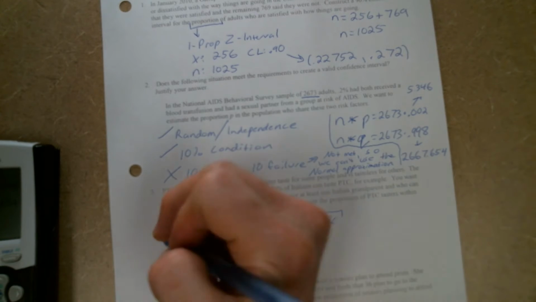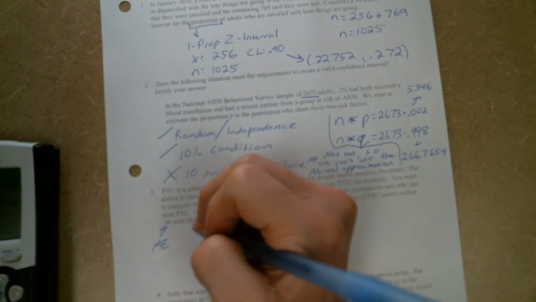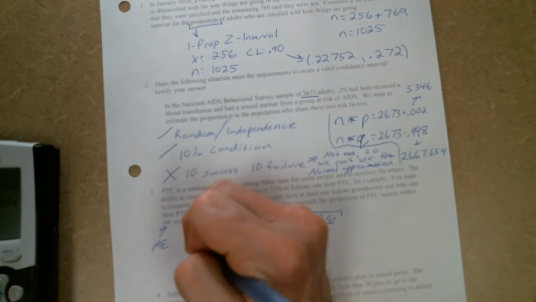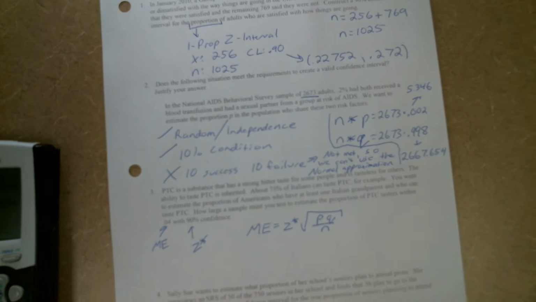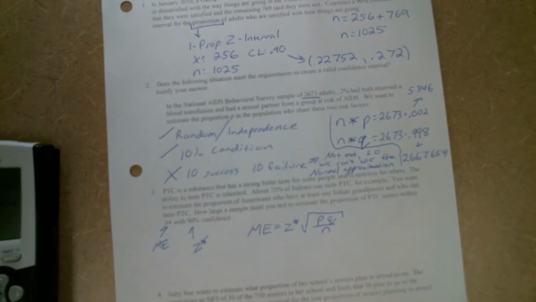All right, this right here is our margin of error, the 4% that the problem gives us. This right here is our Z star. Now, if they don't give you a P, you use 0.5, 0.5 as the worst case scenario.